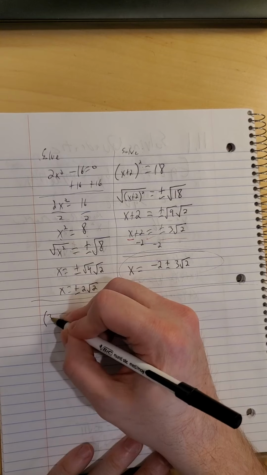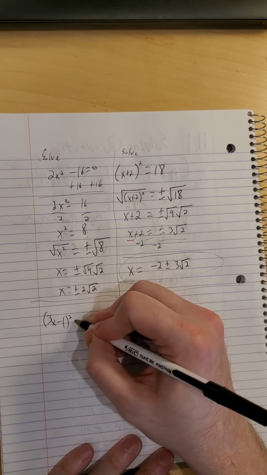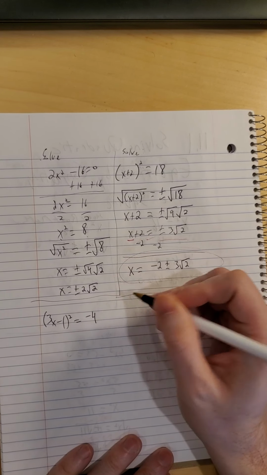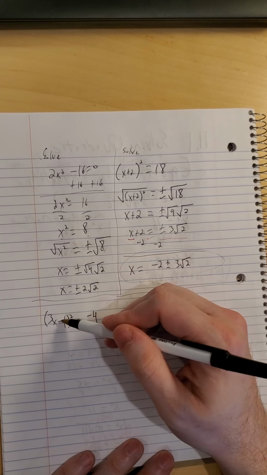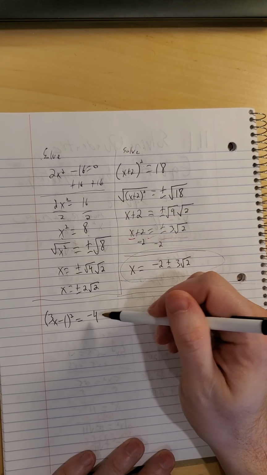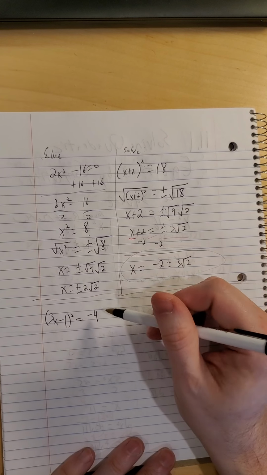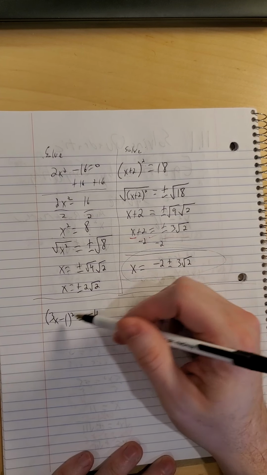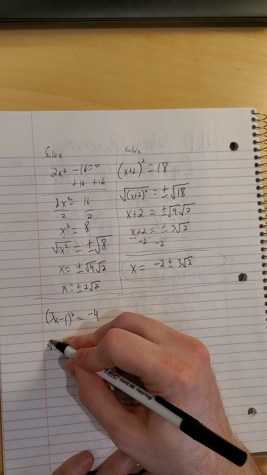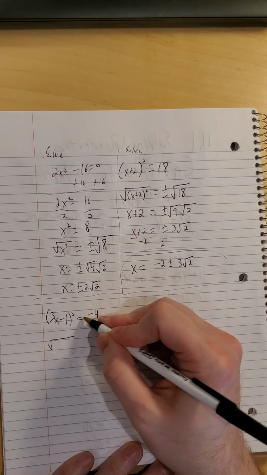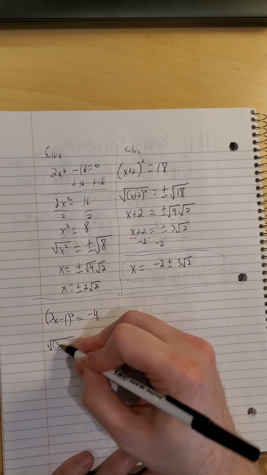So next up, we'll try out (3x - 1) quantity squared is equal to negative 4. Something brand new on this one. Perfect square equals negative. That tells us we're in 10.7 territory, imaginary numbers appearing. So we're in the right format.